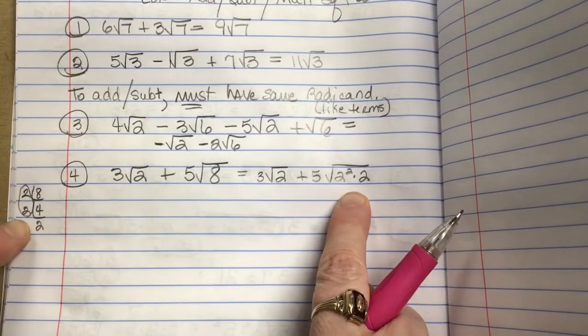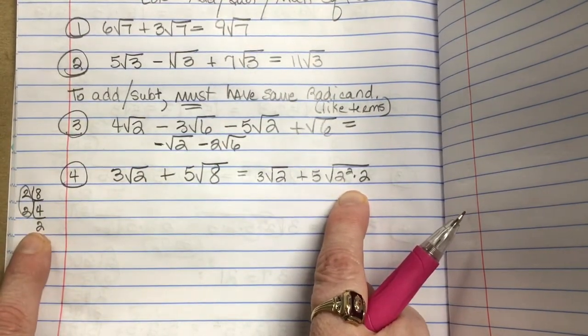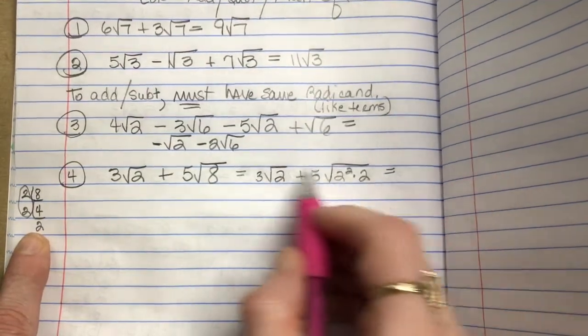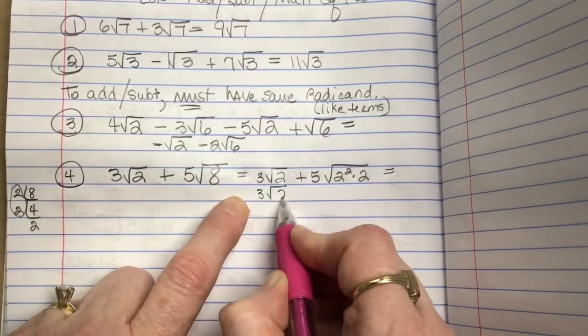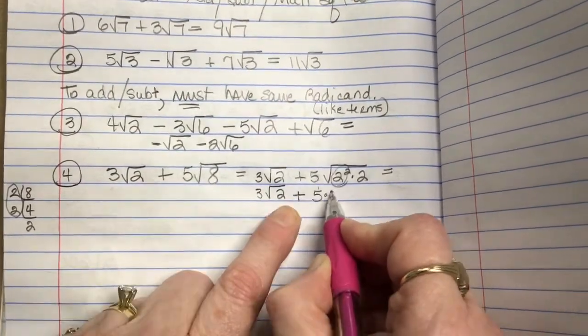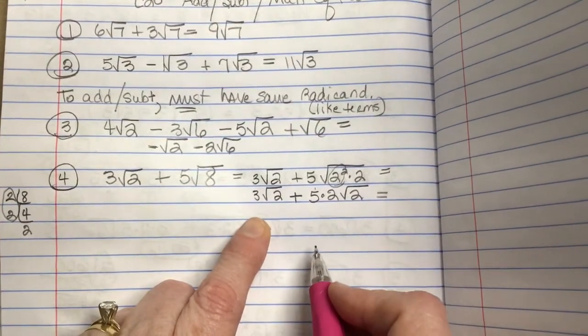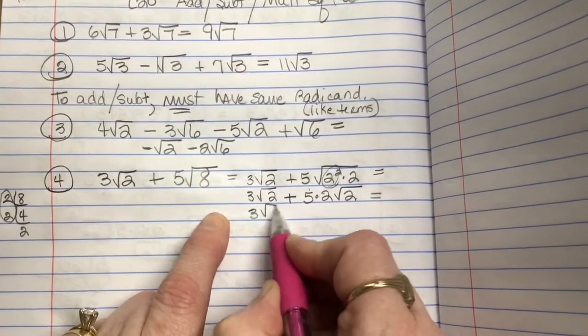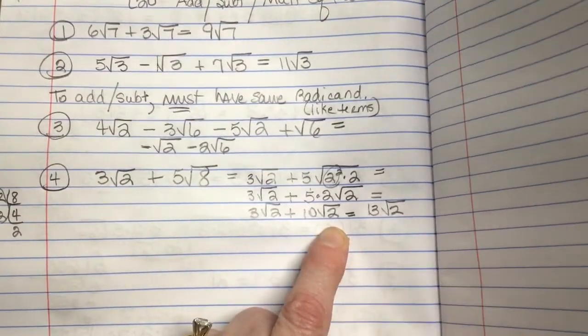See, because we've got a pair of 2's, and then the 2 that's left over. So I've got 3 square root of 2 plus, especially for those that are quarantined, they might not be sure exactly where we got that. So we've got 3 square root of 2 plus 10 square root of 2, 13 square root of 2's.